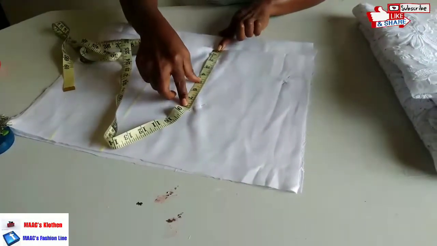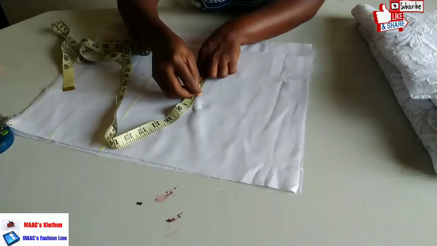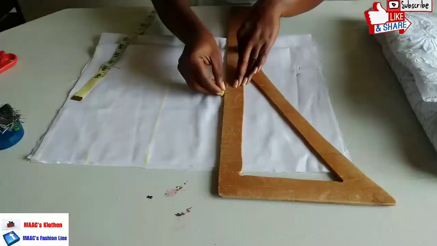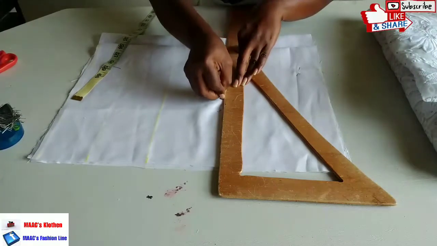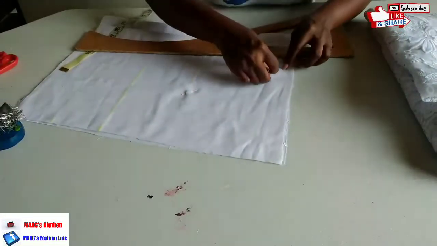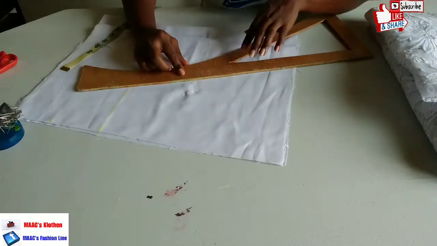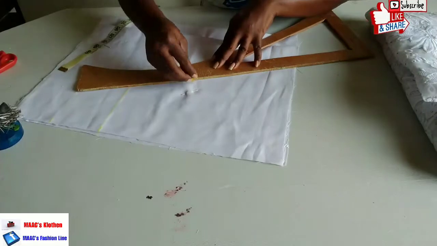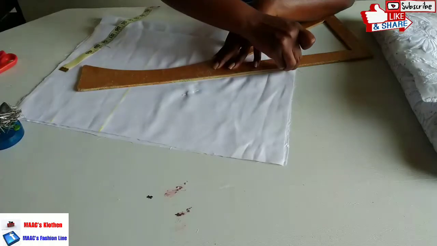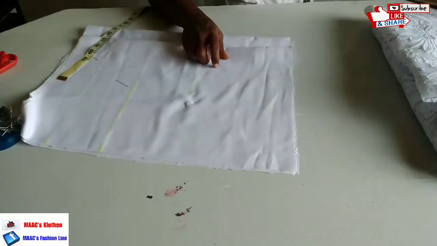Then I'll measure 6 1/4. And so this is how you're going to have it for the front neck.